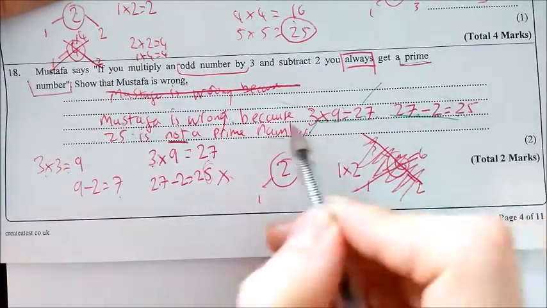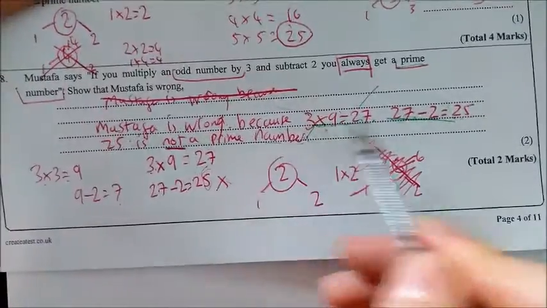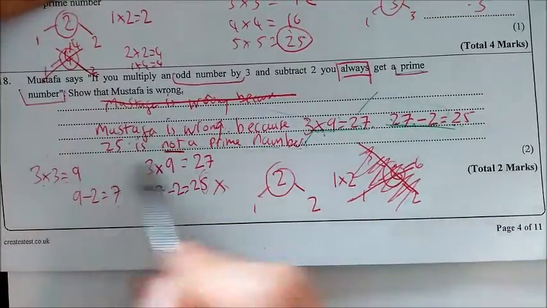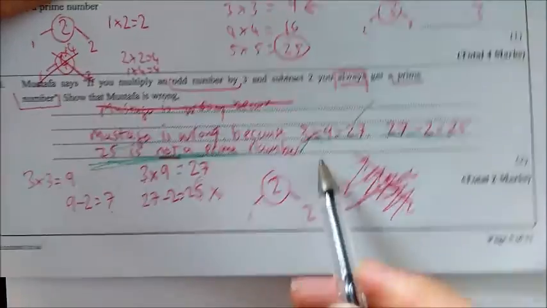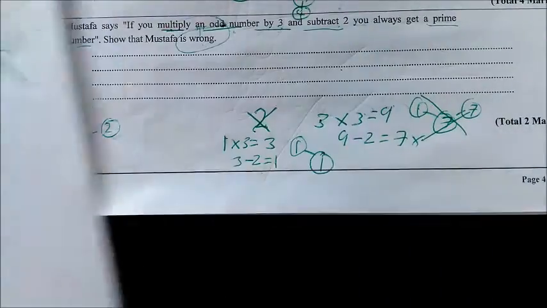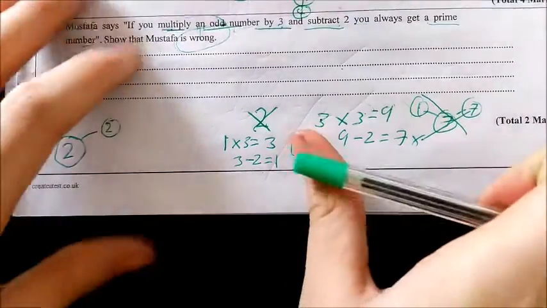Use the math that you've done in your sentence just to prove it. So this is your proof. And then just really clearly state why he's wrong. So it's not a prime number. Really spoon feed the examiner to make them really aware that you are excellent at maths and you've done this very, very well.